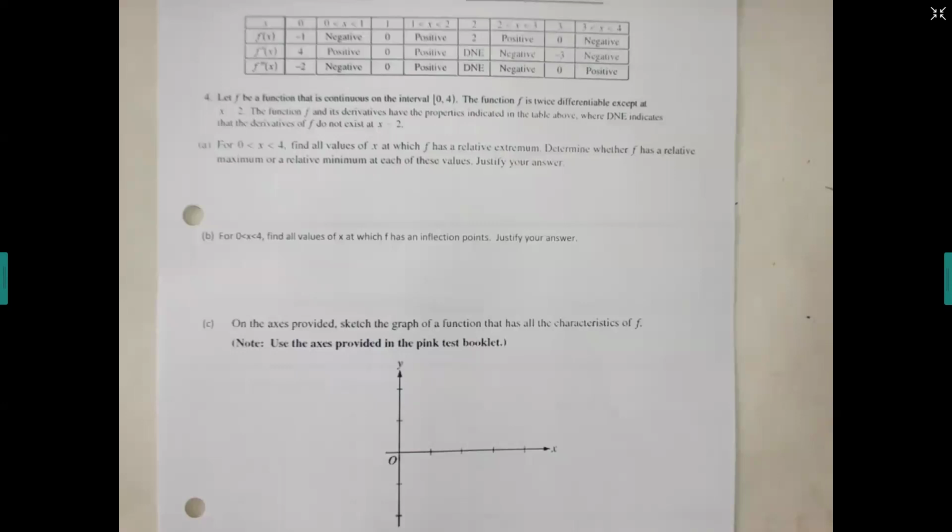So see how it's not 0. Now it is 0 up here. We're going to look at the signs and how that sign changes. So remember, if you think about it, it goes from positive slope, it flattens out, and then it stays positive.